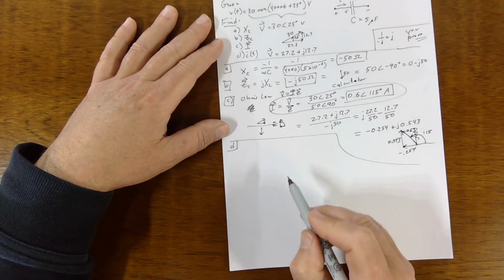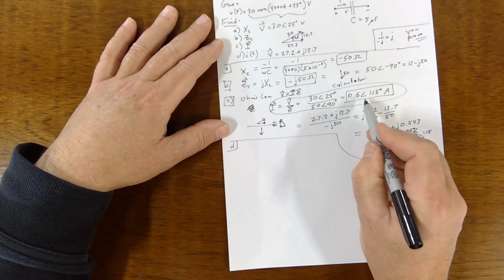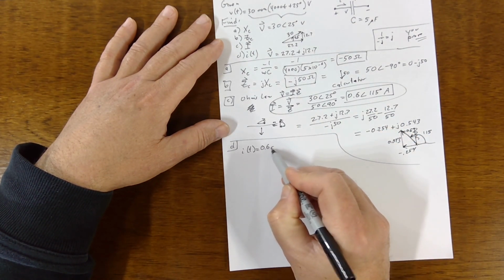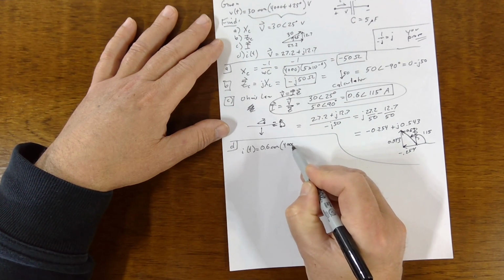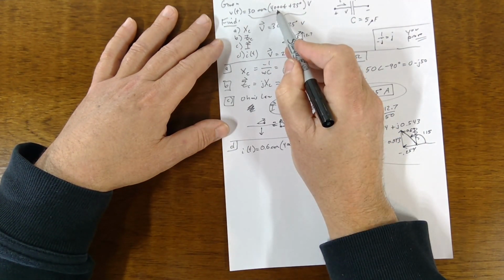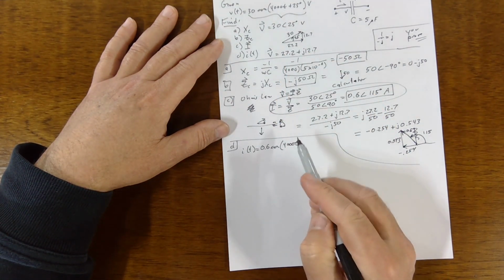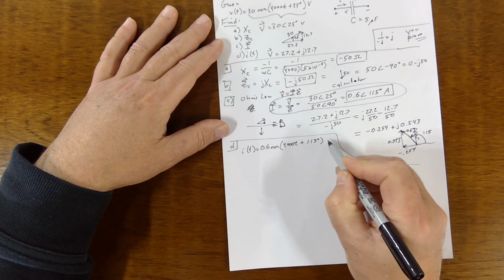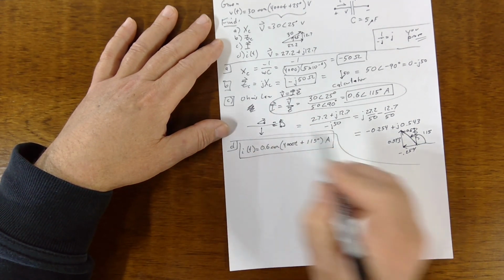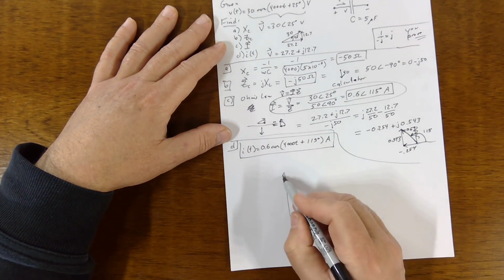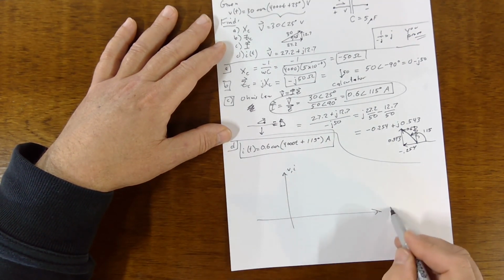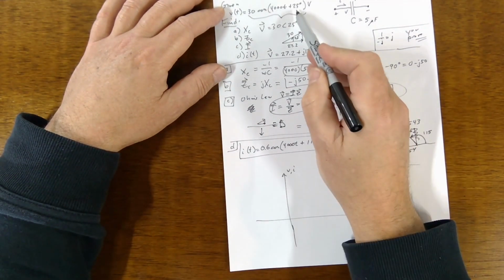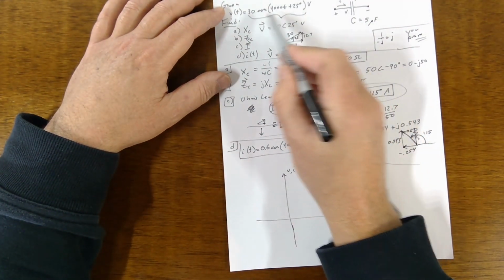Anyway, part D. We have the phasor I, so we can go straight to time domain. It's 0.6 cosine 4000 t, the same frequency, since all the signals have the same frequency in steady state sinusoidal, and then our angle is 115 degrees. This is amps. That's I of t. It's good to graph these things, so let's graph V and I on t. We've got V of t, which has a 25 degree phase angle and an amplitude of 30.